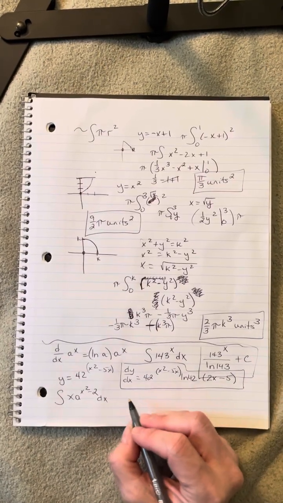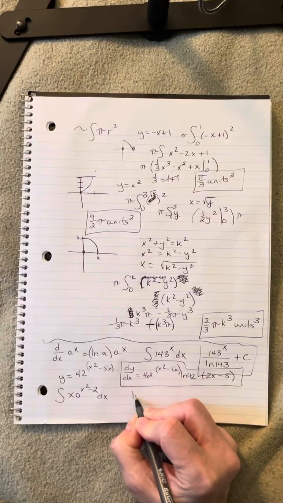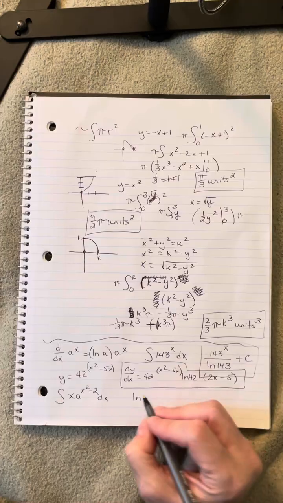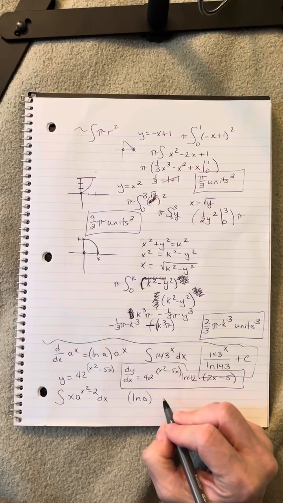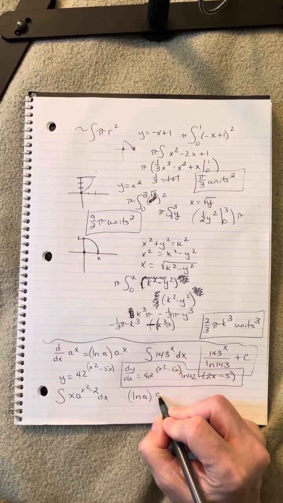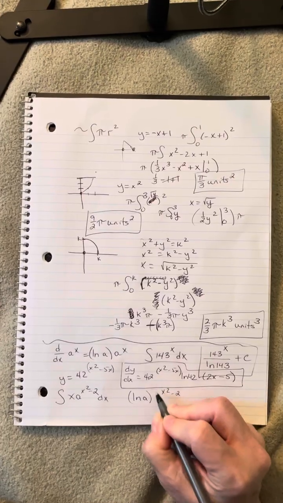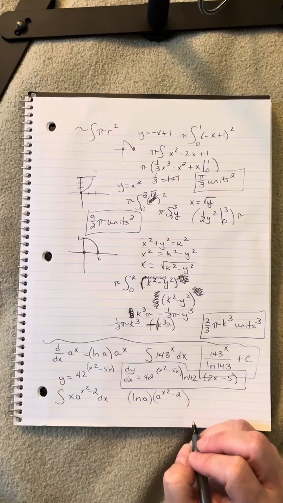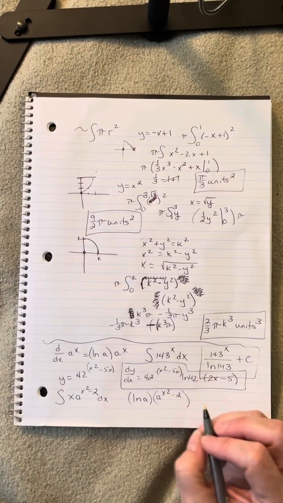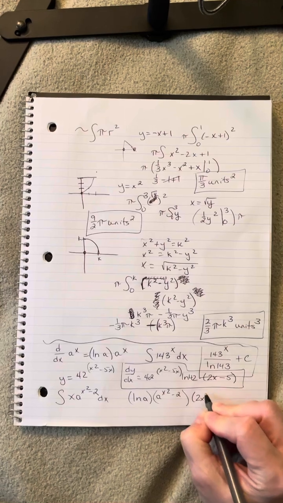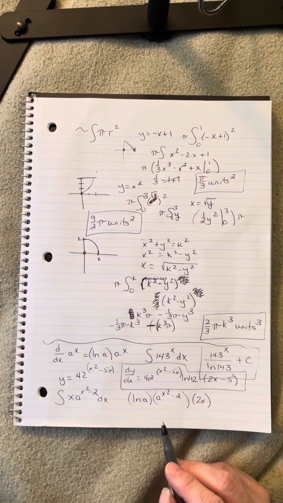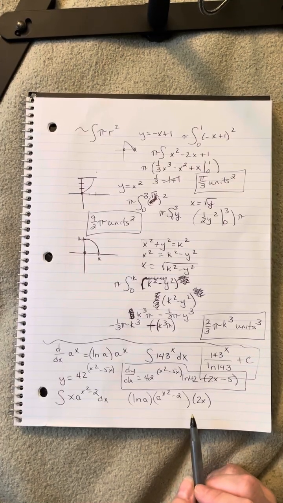So we know that at some point in this problem, we will have done the natural log of the base, which would be a, and we would have our original a to the x squared minus 2, multiplying with that, and then our 2x from the x squared, and now I'm comparing.